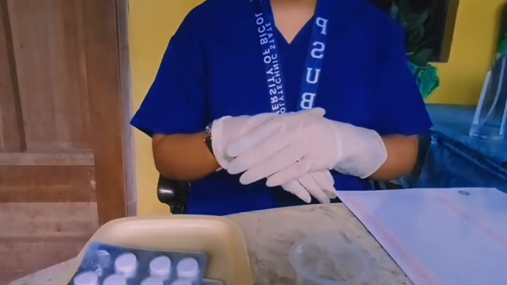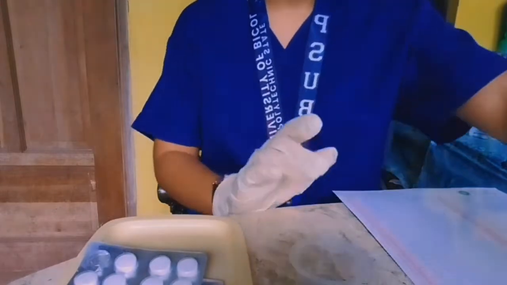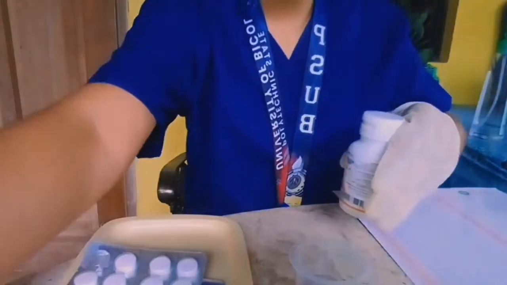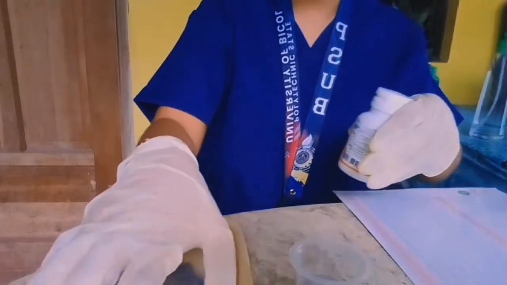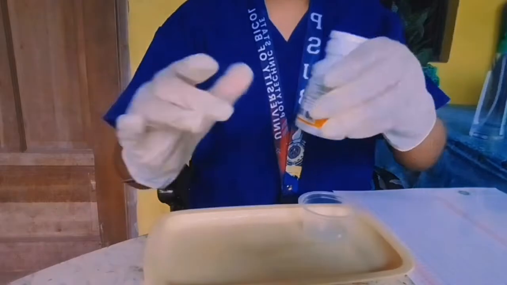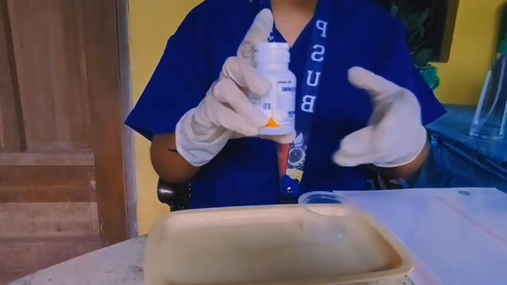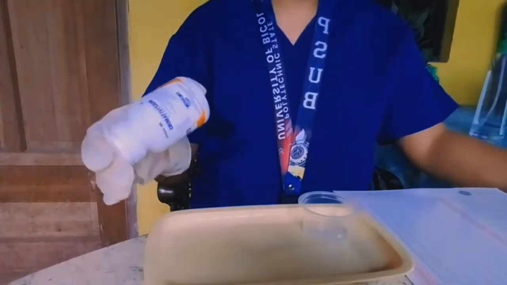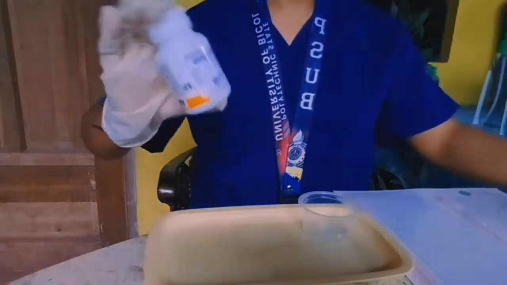Alright, and next is for our liquid medications. So for example, this one is set aside here. For our liquid medications, thoroughly mix the medications before pouring. So mix it. Alright.